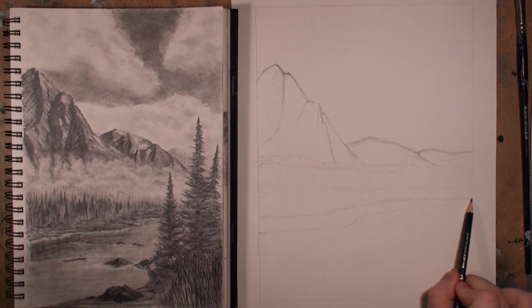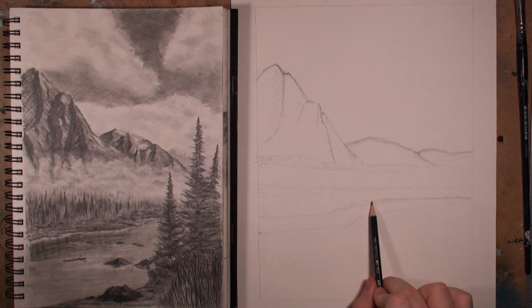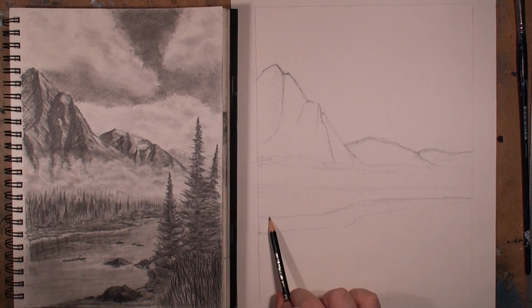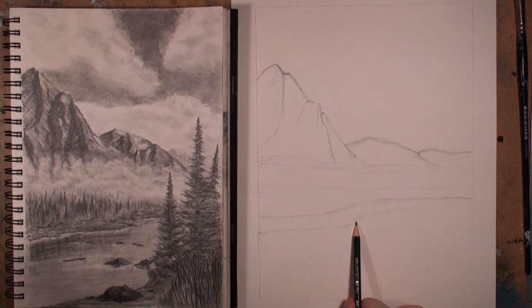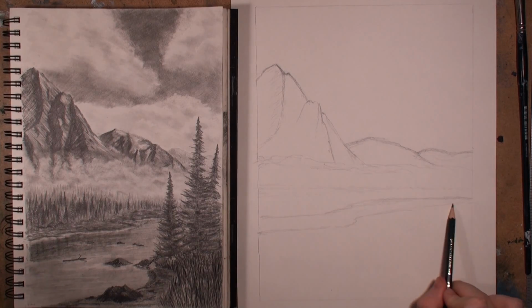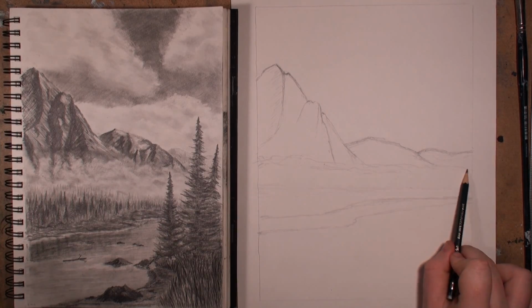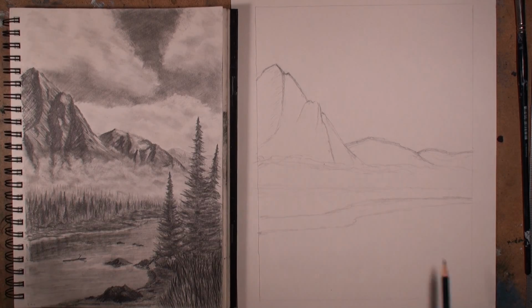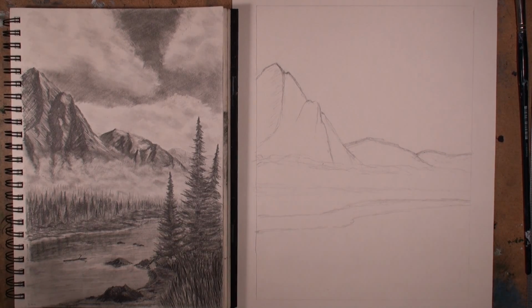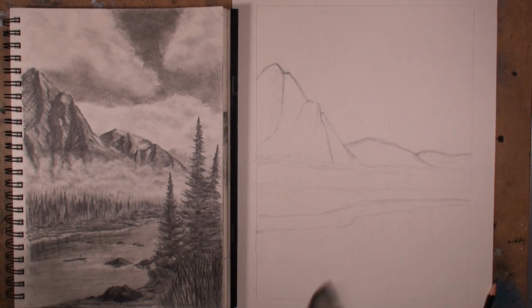I know these lines are relatively light, and hopefully if you full screen the video, it'll show up a little bit better. But just keep in mind as well that these lines aren't in perfect placement, nor should they be. They don't have to be. Like I said, it's just mainly to get the placement of all the objects down.